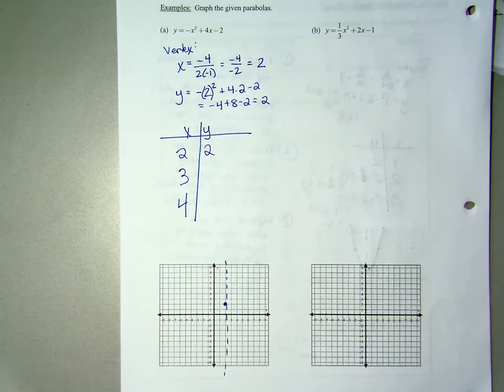I think you can handle the rest of this problem. Take a moment. Go do your plugging in. If, when you plot them, it does not look like a parabola, you messed up somewhere either with the plugging in or with finding the vertex. So go back and see if you can catch those mistakes.